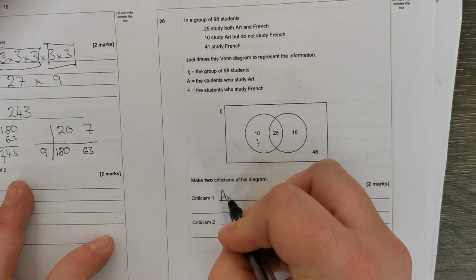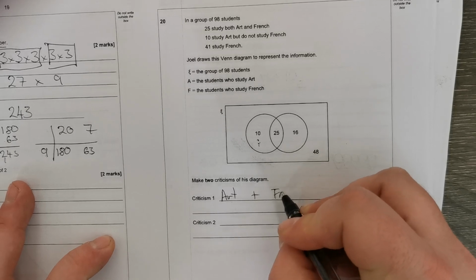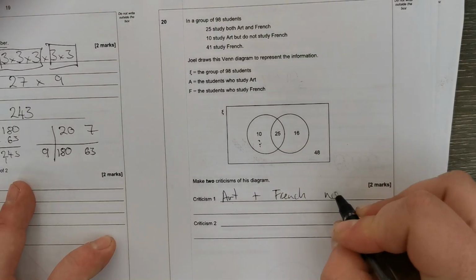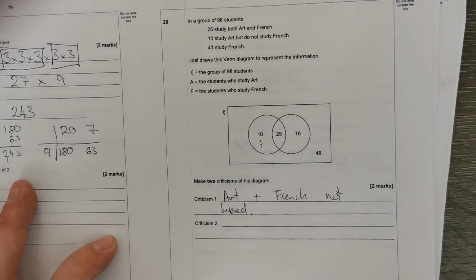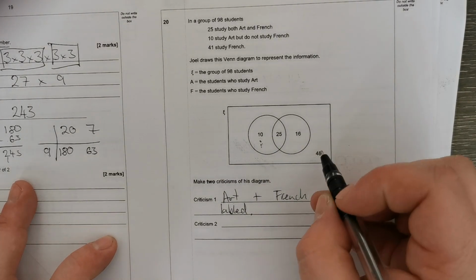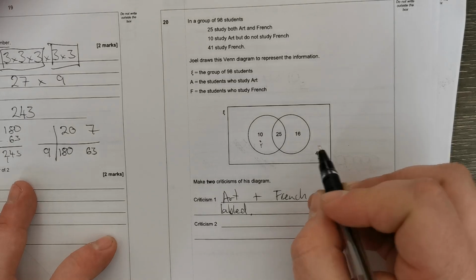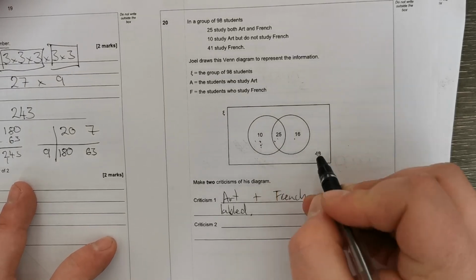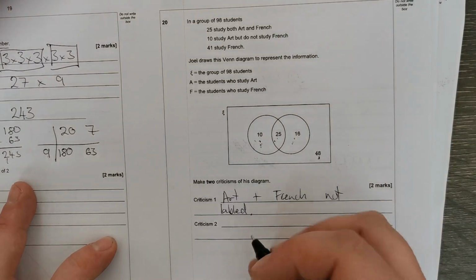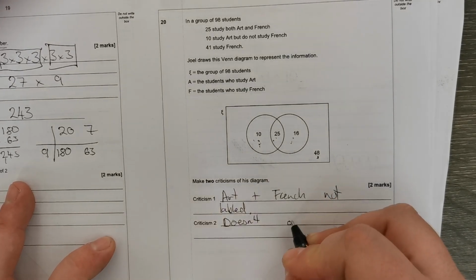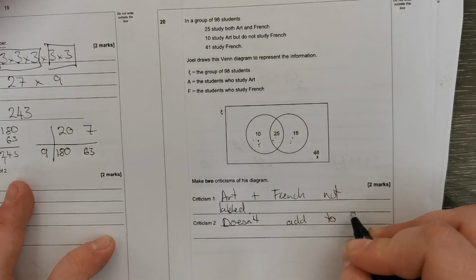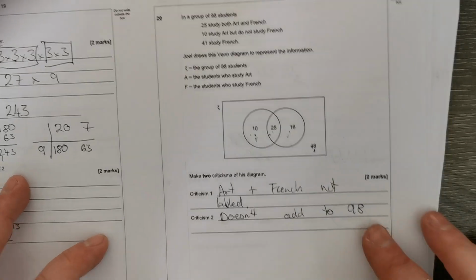So art and French are not labelled. Well, that's less than 50. That's not going to add up to 98. That doesn't add up to 98, so that's not working correctly. Nice.